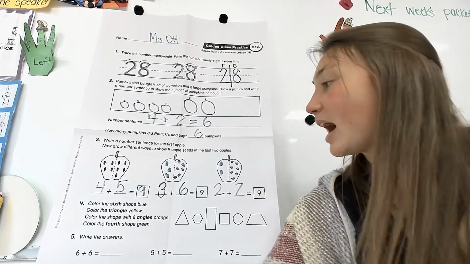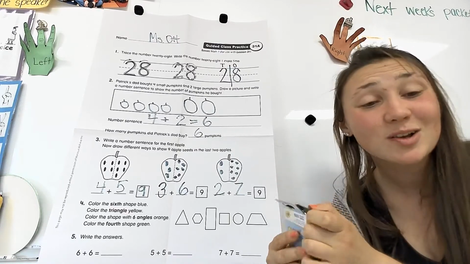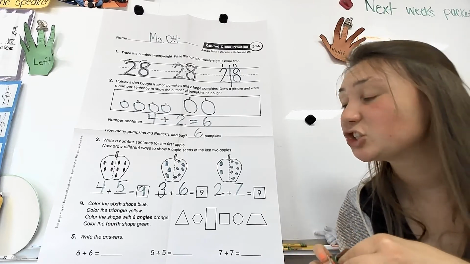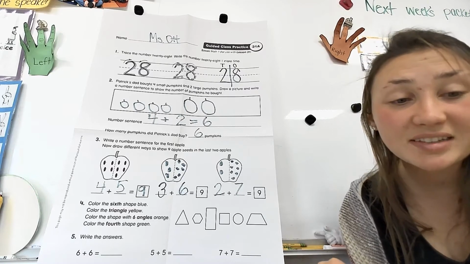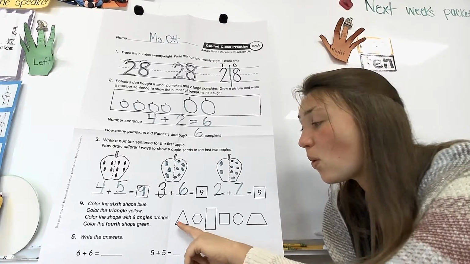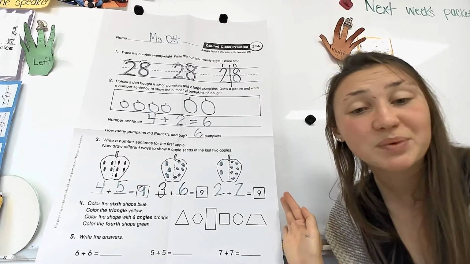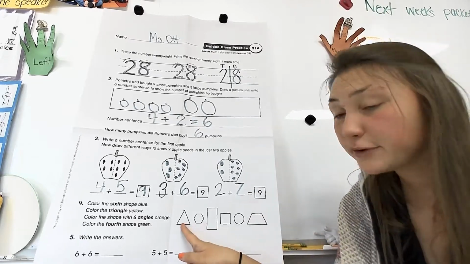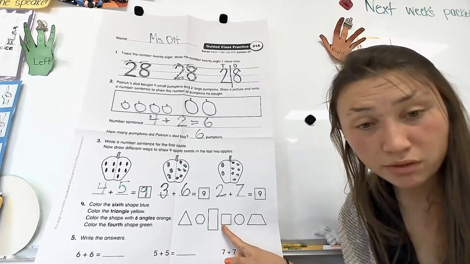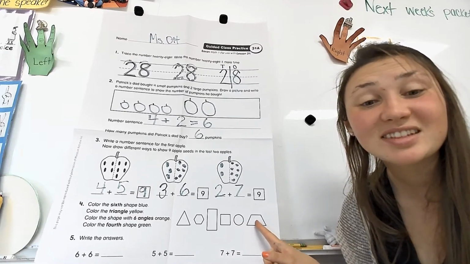Okay, let's move on. I want you to take out your crayons. If you have to pause the video to get your crayons, go ahead and do that. It says, color the 6th shape blue. So we have to count to the 6th shape, okay? And we always start from the left, remember? So we're gonna do the first, second, until we get to 6th. Ready? First, second, third, fourth, 5th, 6th.